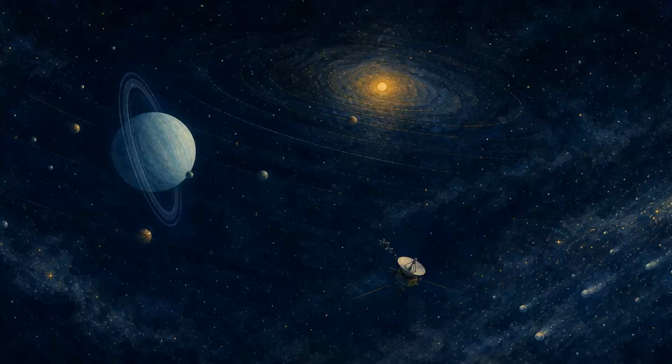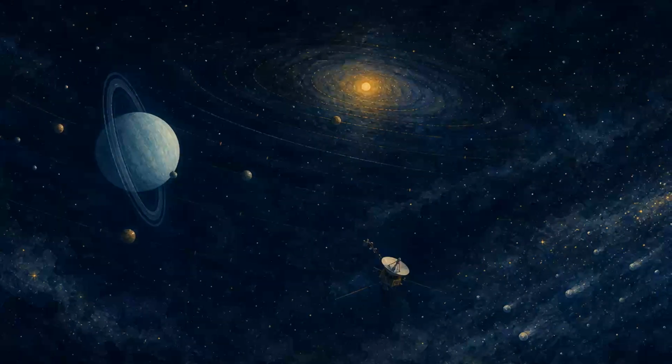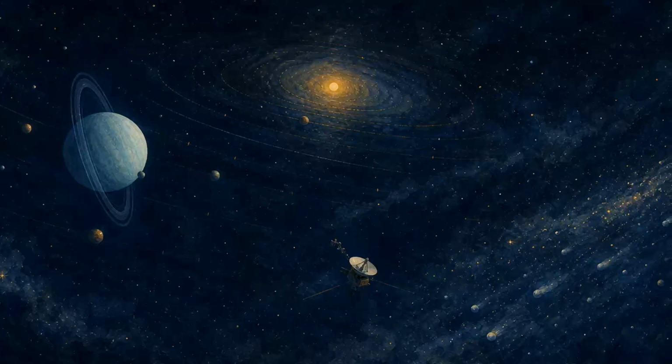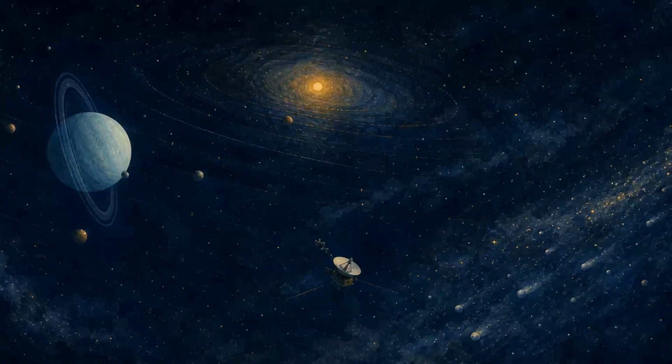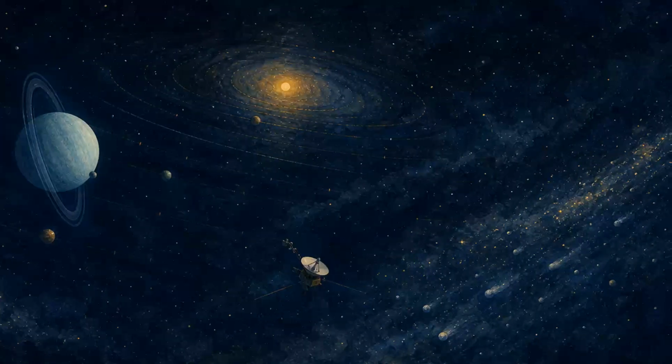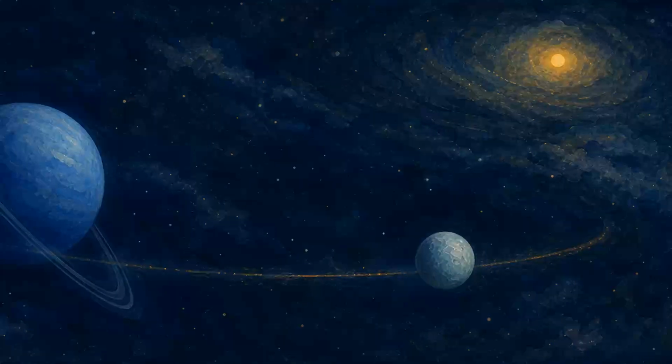From Neptune, you would see the Sun as a brilliant but diminished point. Neptune's largest moon, Triton, is about 2,706 kilometers wide. It travels in a retrograde orbit, moving around Neptune in the direction opposite the planet's rotation.